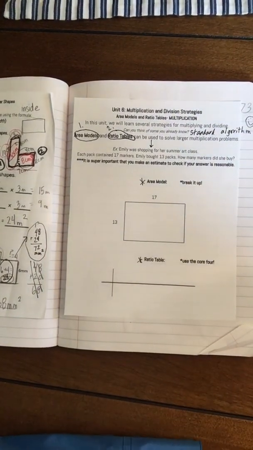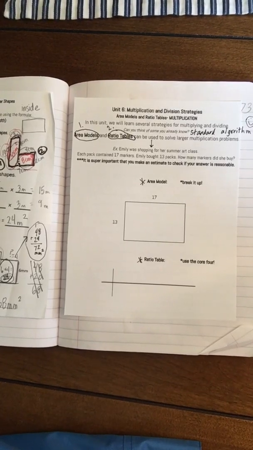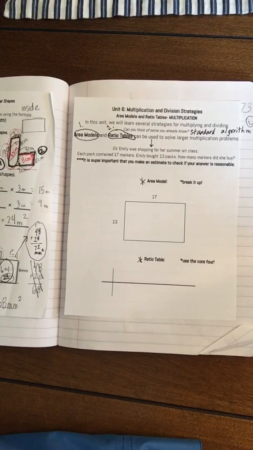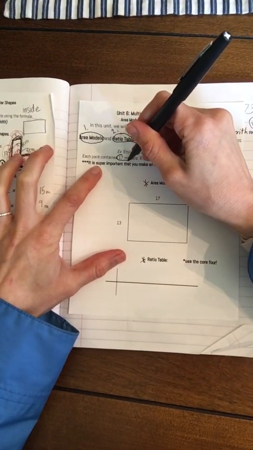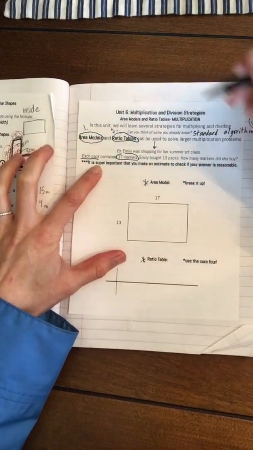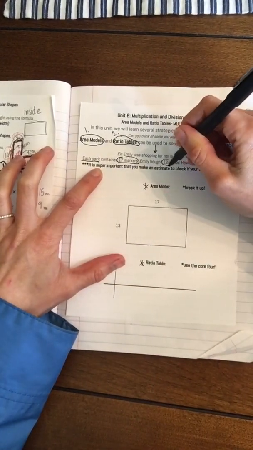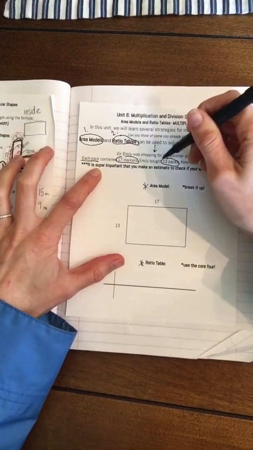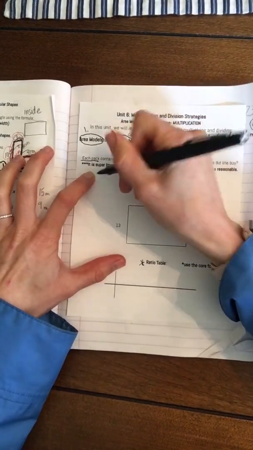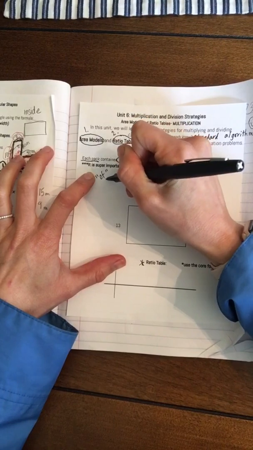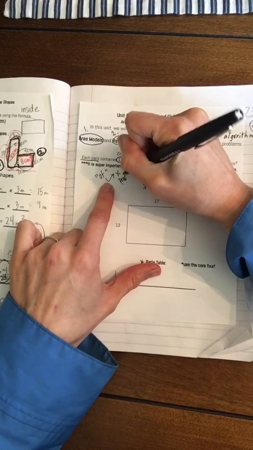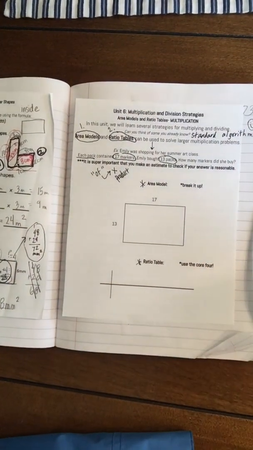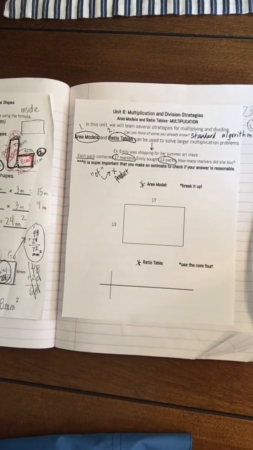Okay, so Emily was shopping for her summer art class. Each pack contains 17 markers. So I guess she's getting packs of markers. Each pack contains 17. I think that's important. So 17 markers, and that's each pack. And Emily bought 13 packs, okay? So 13 of these. Whenever I hear that word "of," that is one word that signals me to multiply or find the product. So we're multiplying 13 times 17 to figure out how many markers there are.